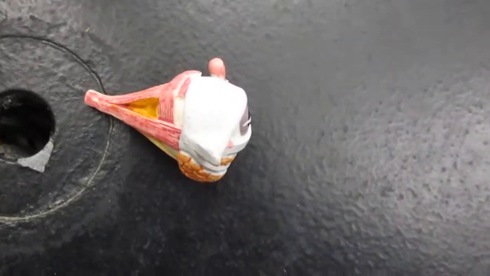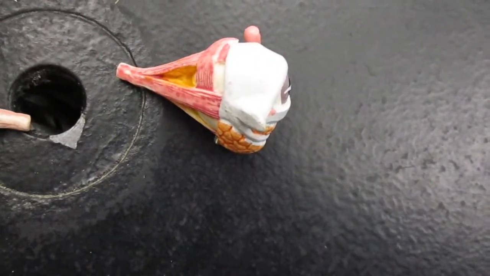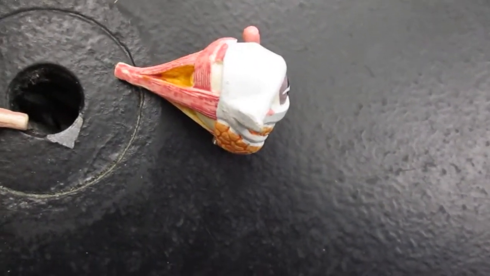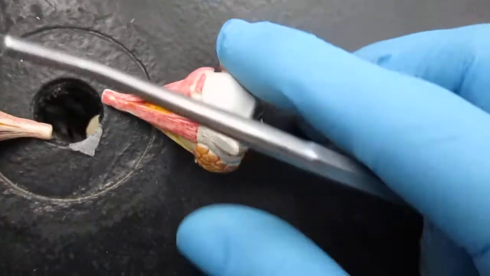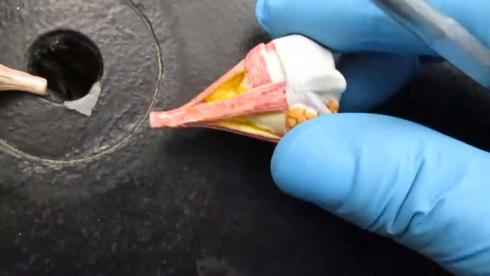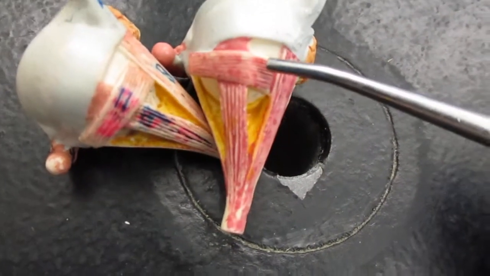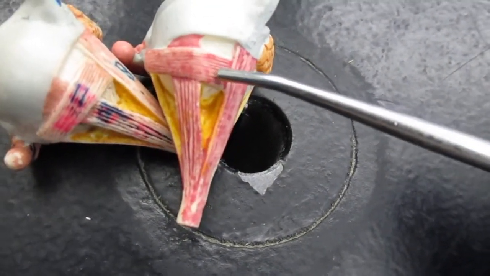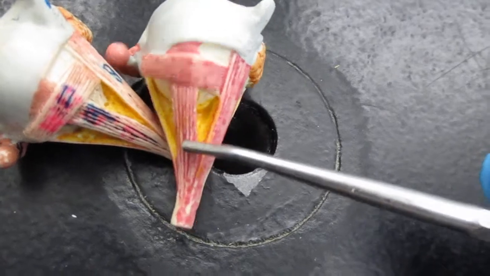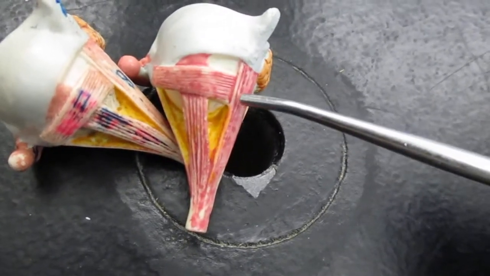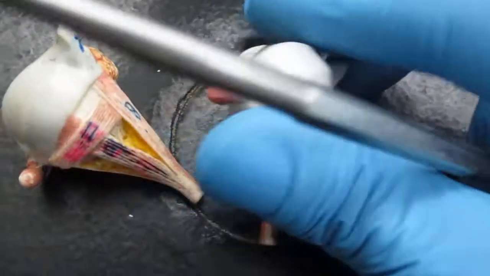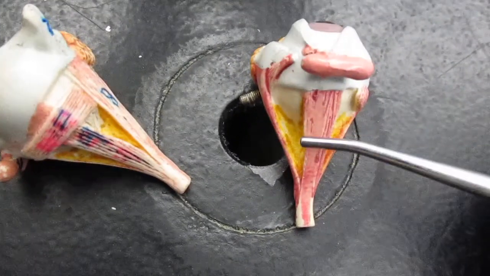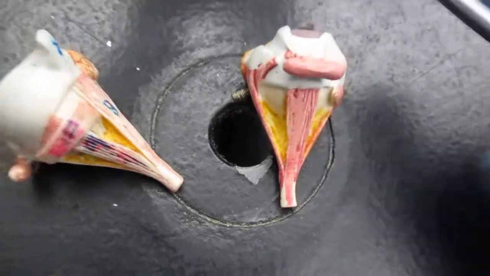And then on the inferior side, we have the obliquus oculi inferior muscle. This is an oblique muscle right here. This would be the obliquus oculi inferior muscle. This would be your inferior rectus muscle here, and this is your lateral rectus muscle here, and medial rectus muscle here.